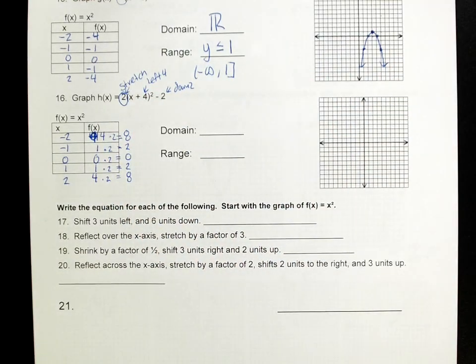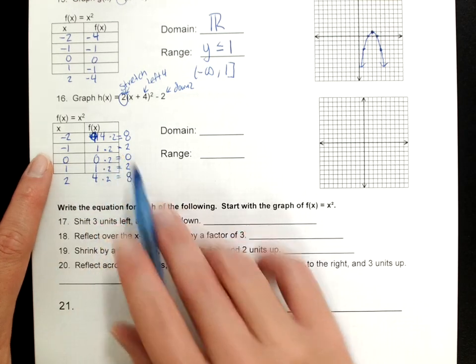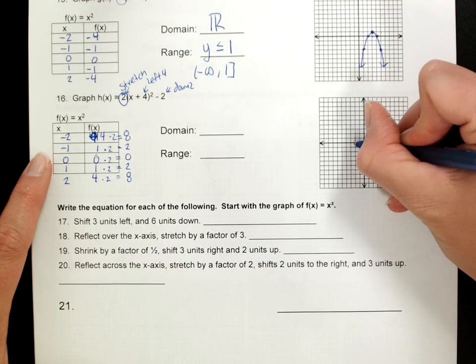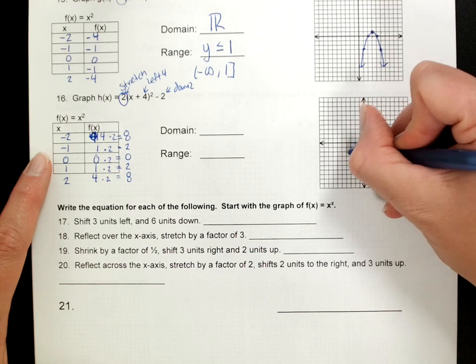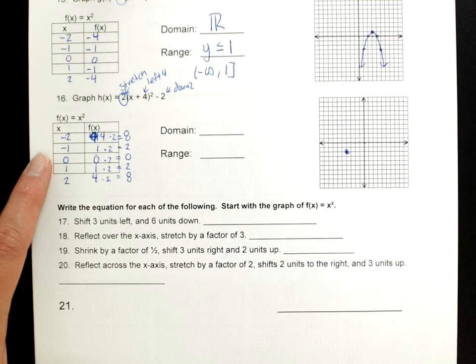Again, there are multiple ways to do this. This is just kind of the way I like to do it. So again, I'm going to start with 0, 0. It's still 0, 0. That's right here. But I'm going to move this graph left 4 and down 2. Put a dot. From here, the way I like to do it is I like to call that my new 0, 0. So I'm going to plot the rest of my points.